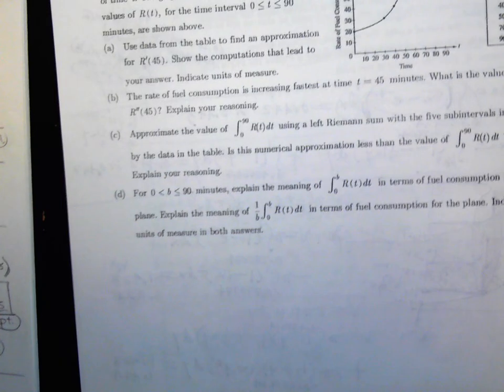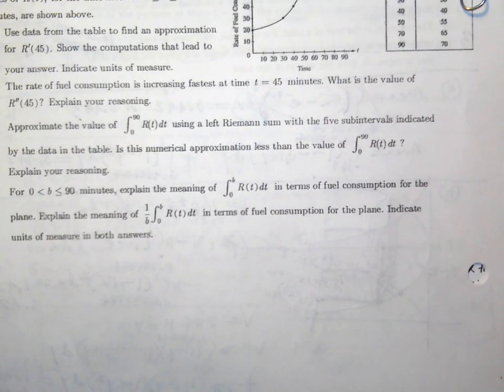So let's see if I can make this brighter. I don't know if that works.